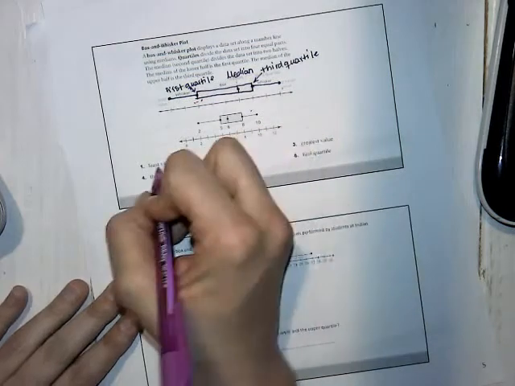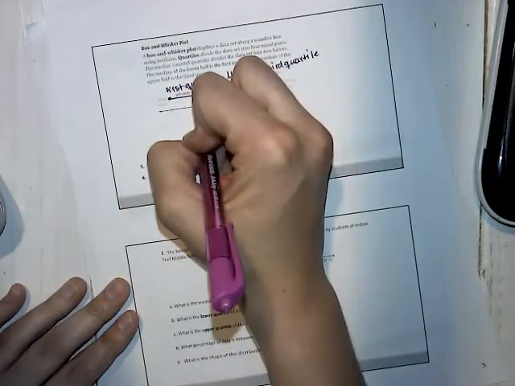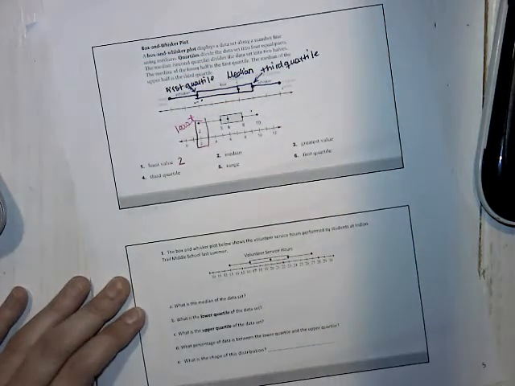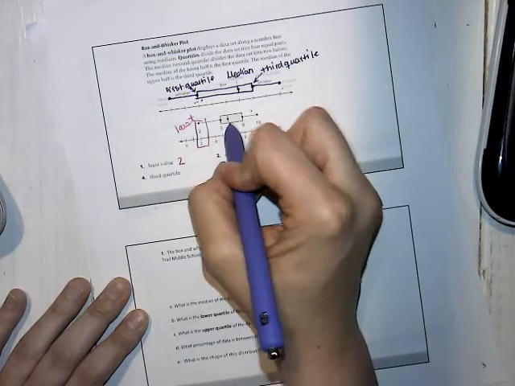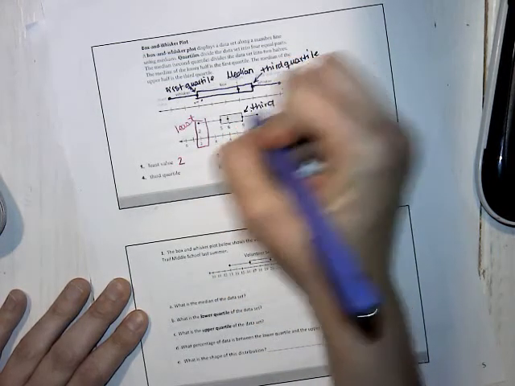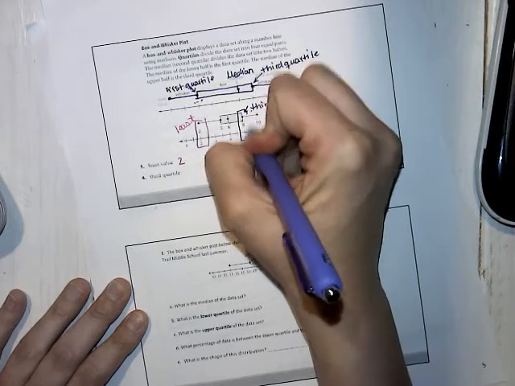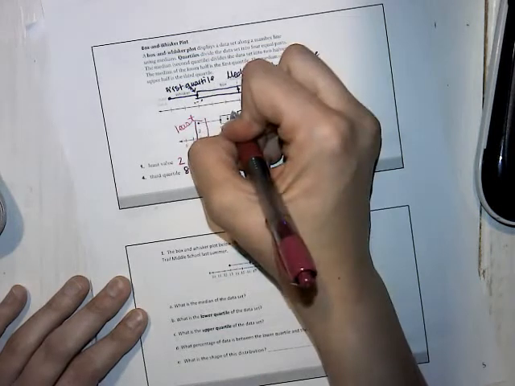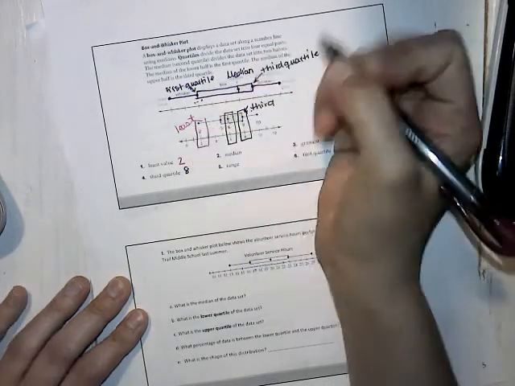So if you're looking at this, our least value is here at 2. Remember, our first quartile, median, and third quartile are our lines. So this is your third quartile here at 8. Our median is right in the center of the data here.